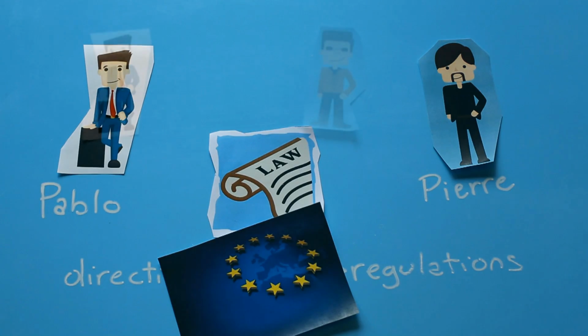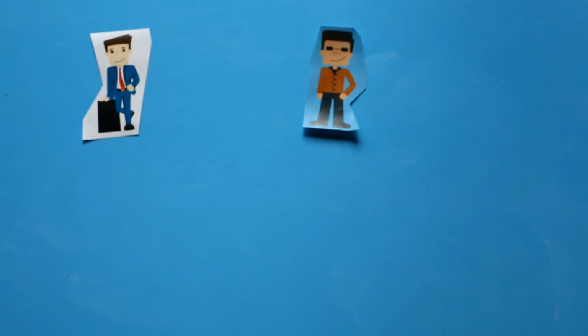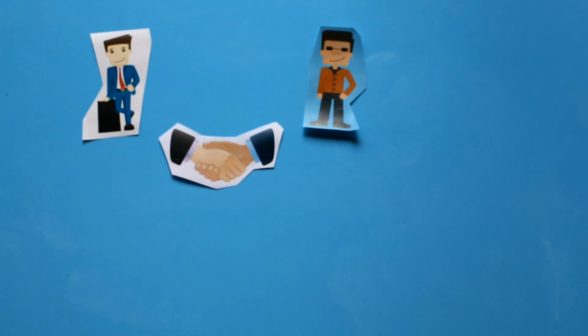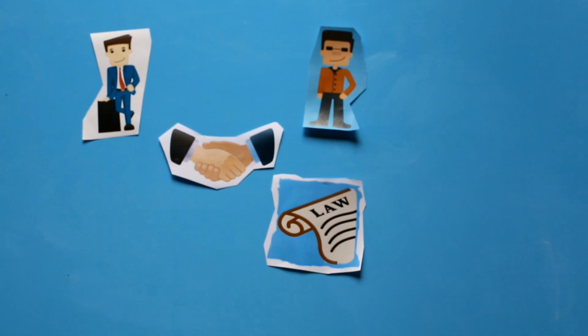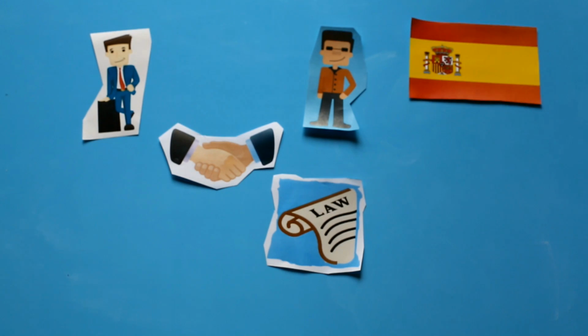Now, all Pablo needs are Indian textiles. Pablo and Raj can actually choose which national law will regulate this agreement. They may decide to apply the law of the buyer's home country, Spain.